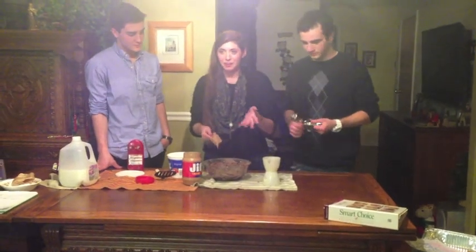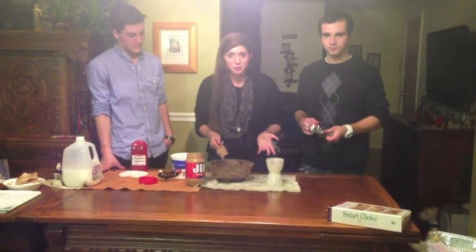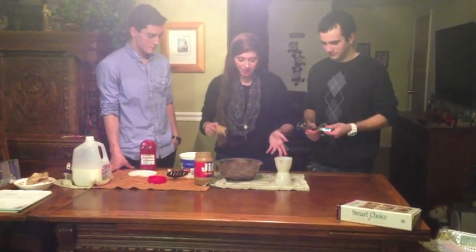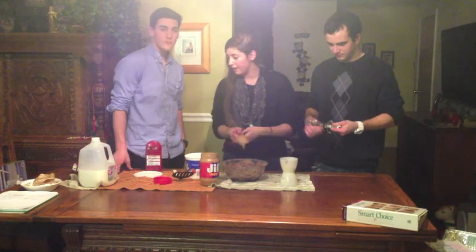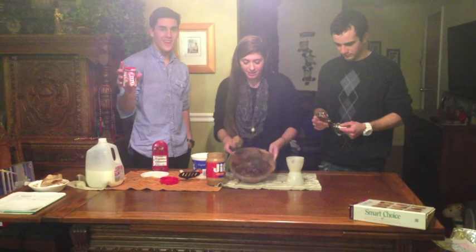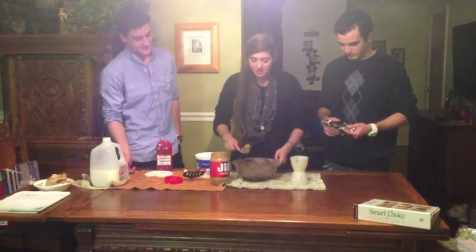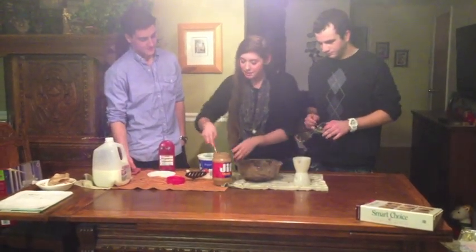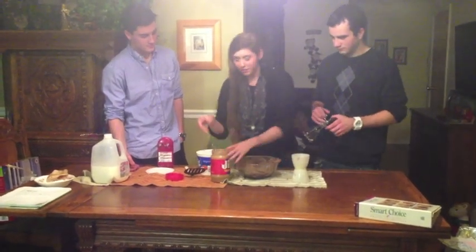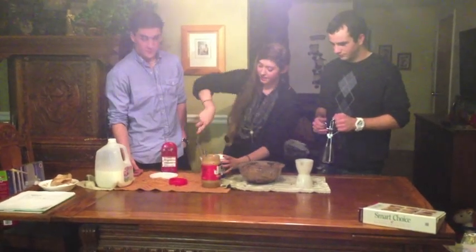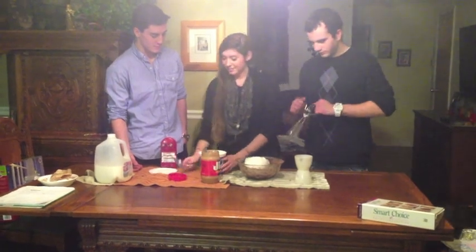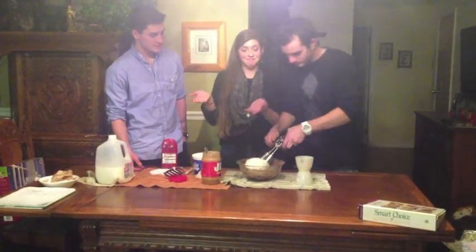Now, different from the cupcakes where there's a lot of chemical reactions with the baking, frosting is basically just a bunch of physical reactions where we take a liquid and a powder like the instant pudding that we were making, and it turns into a gel-like substance. And now we just add some peanut butter, just for the flavor, and whipped cream for texture. And then we simply just mix it.